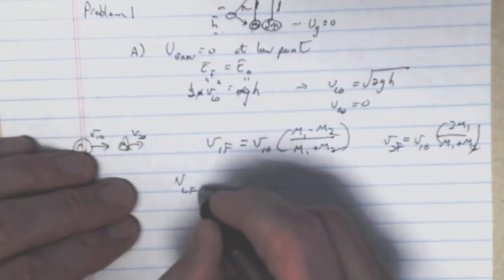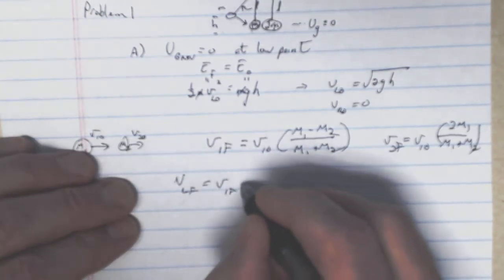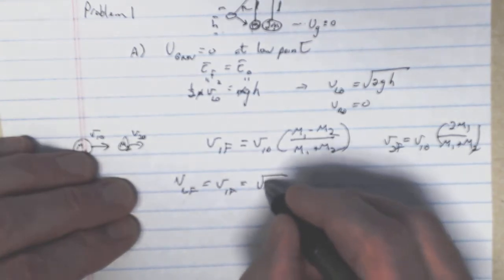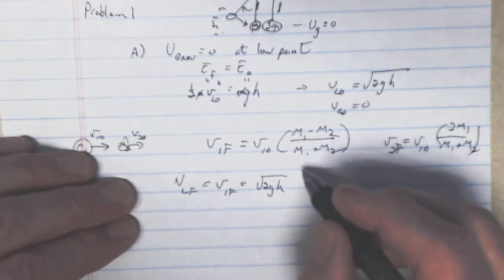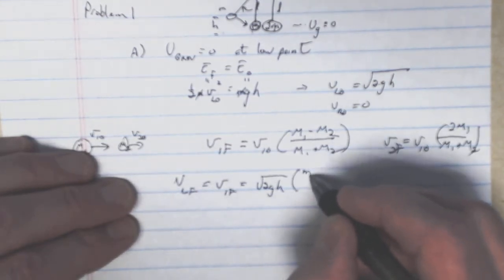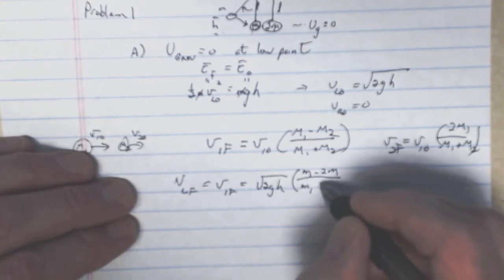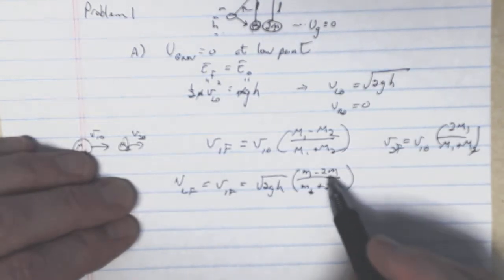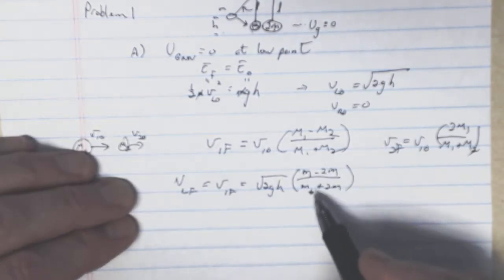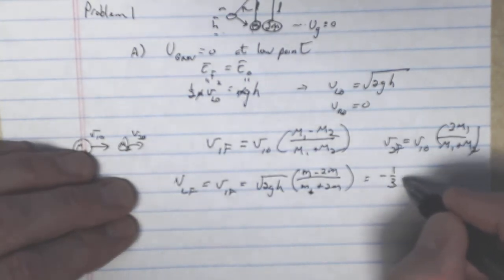V left final, which is V1 final, is equal to V1 naught, which is the square root of 2GH from up here, times M1 minus M2, well that's M minus 2M, divided by M1 plus M2, which is M plus 2M. Sorry, there's no 1 there. Okay, and hopefully you can do this math. 1 minus 2 is minus 1 divided by 3. So our answer is minus 1/3 square root of 2GH.